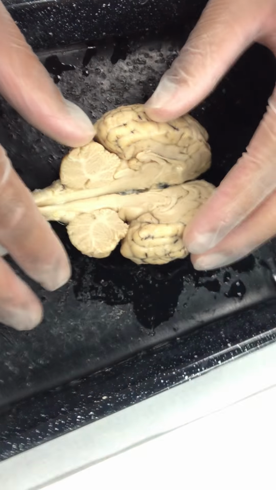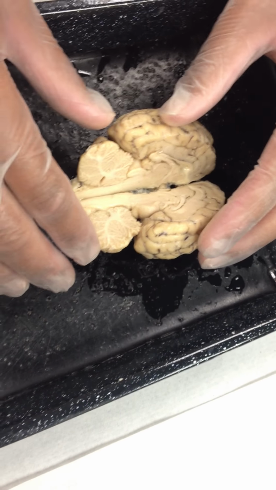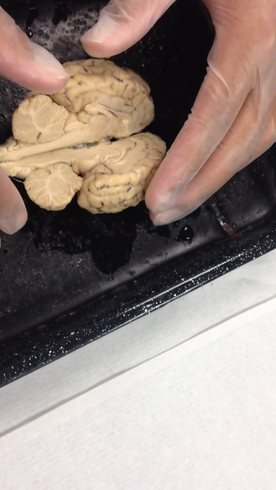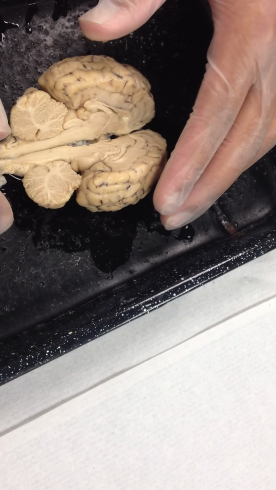Okay, back to our sagittal section here. See which brain has got the structures I want to look at. Okay, so the next thing we're gonna look at is something called a thalamus. And you can see that thalamus is that ball right there.